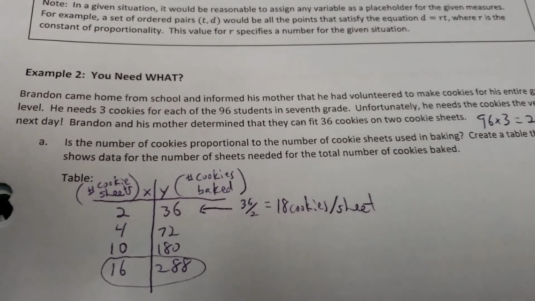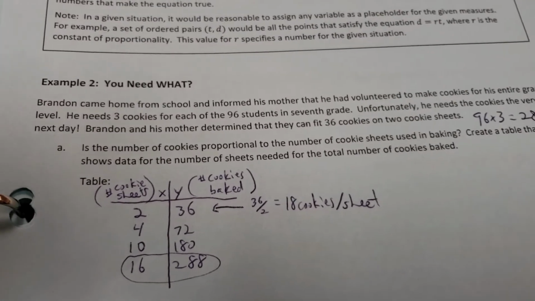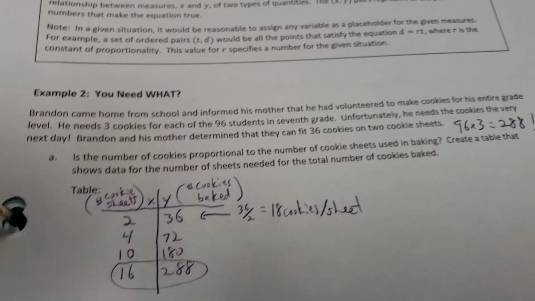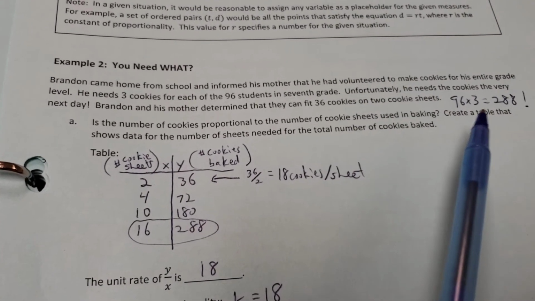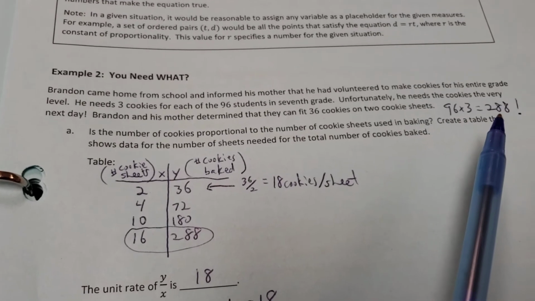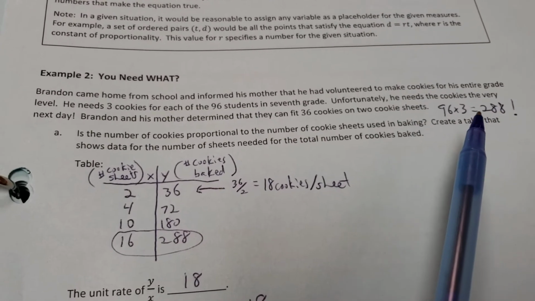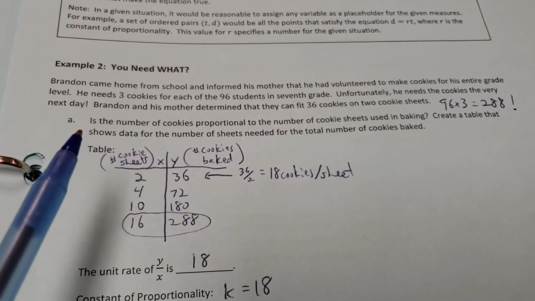Now, I'm guessing your parents wouldn't be real happy if you told them you need to make a lot of cookies by tomorrow. Because actually, each kid's getting 3 cookies. 96 times 3 means you've got to make 288 cookies. Now, that's a lot of cookies. So let's start getting our data rolling along.